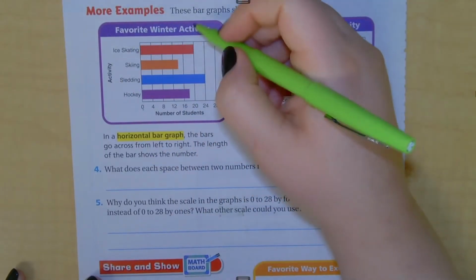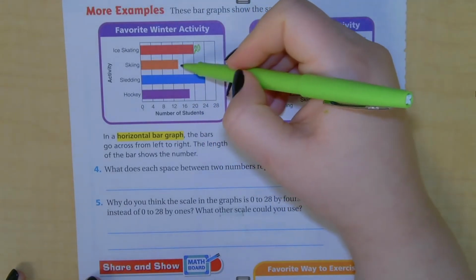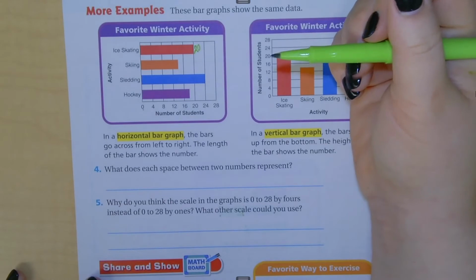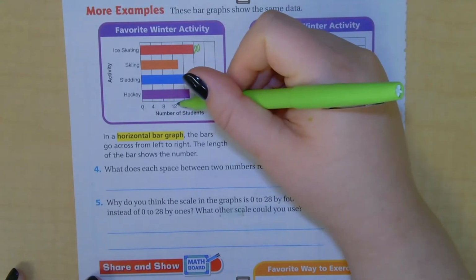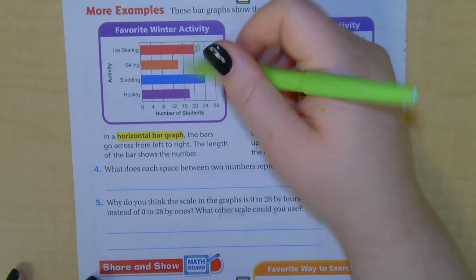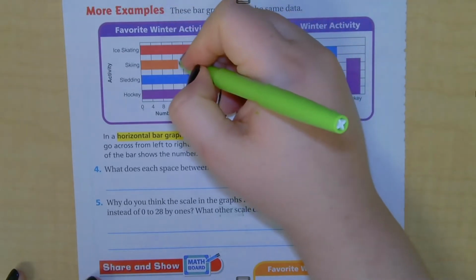All right, so now let's go ahead and label all these bars. Ice skating is 20 students. Skiing is halfway between 12 and 16. So in between 12 and 16, you have 12, 13, 14, 15, then 16. So which number is in the middle? 14. Good.